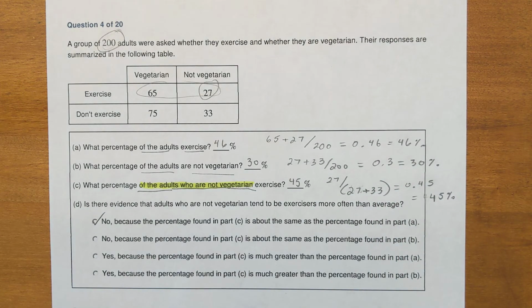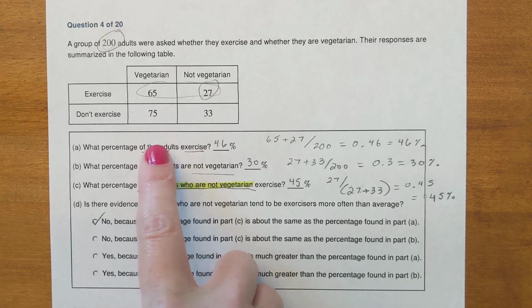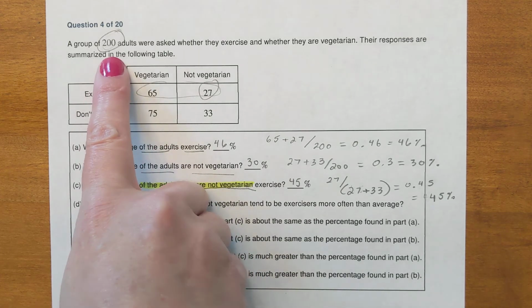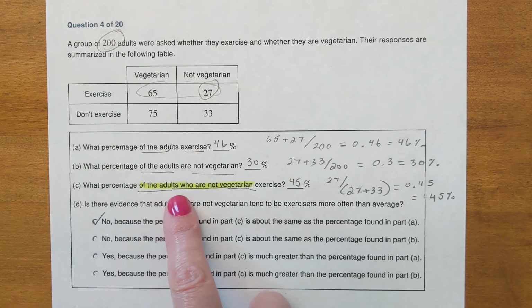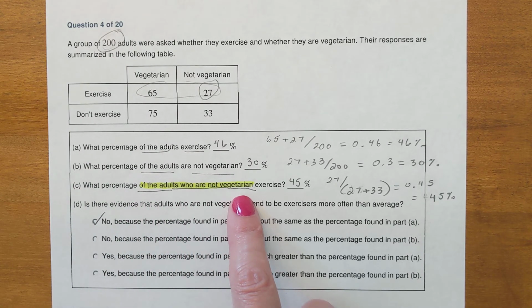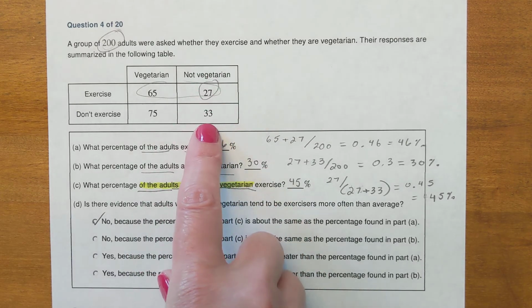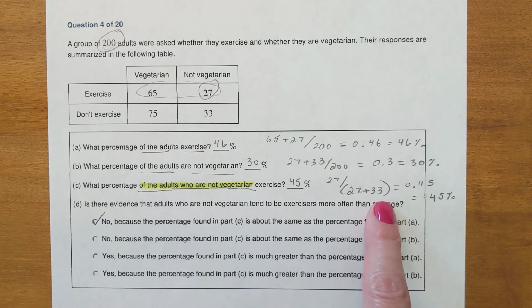What percentage of the adults who are not vegetarian exercise? Notice I highlighted it for you to ponder. The last two questions were what percentage of the adults, so that meant out of all the adults, 200. Here they're saying of the adults who are not vegetarian. So the ones that are not vegetarian, that's 27 and 33 people. So that's our new total number, 27 and 33.